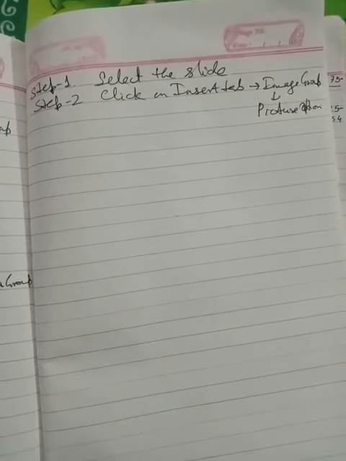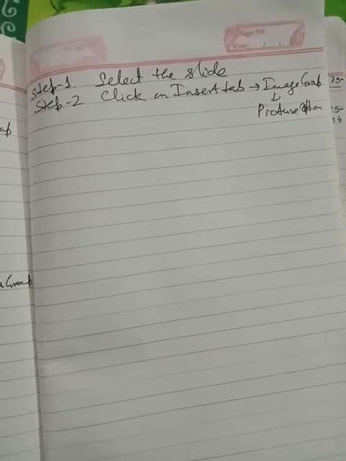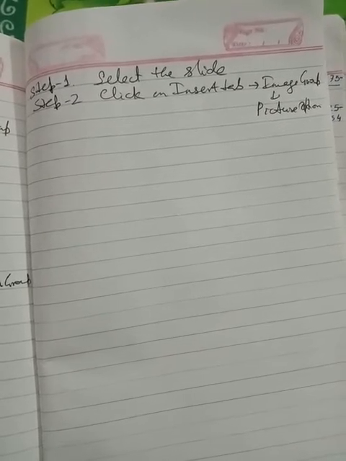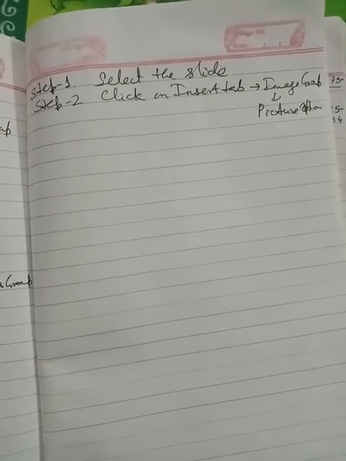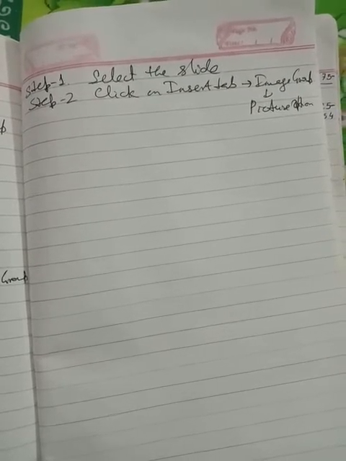Now on the format tab under the picture tool in the adjust group, click on the color option. Under the picture tool, click on the correction option in the adjust group. Now click on the picture correction option. A format picture dialog box will appear. Now you can select the brightness and contrast and then click on the close button.